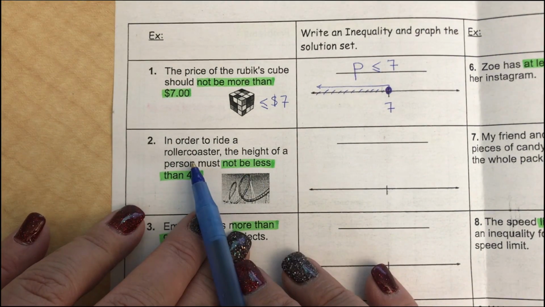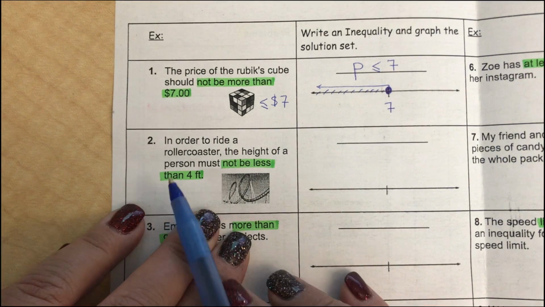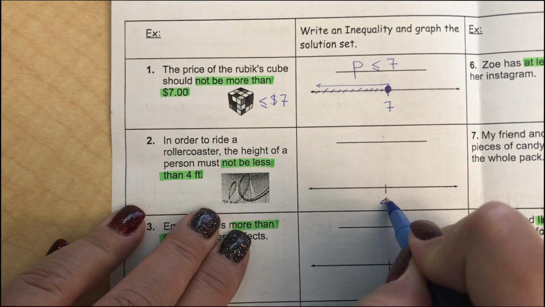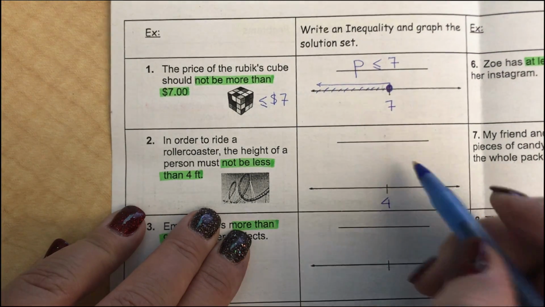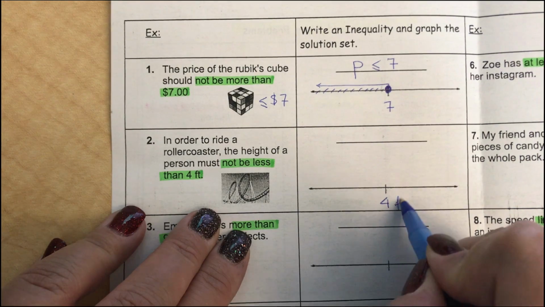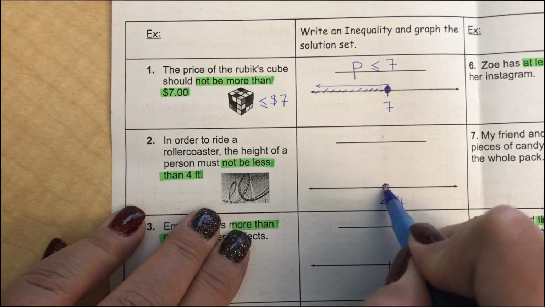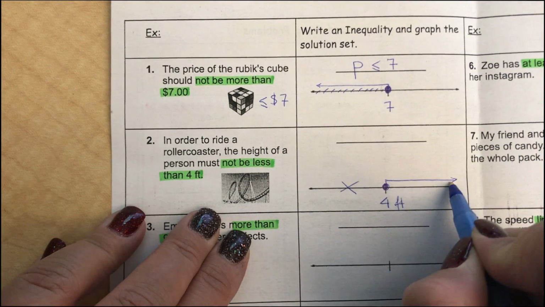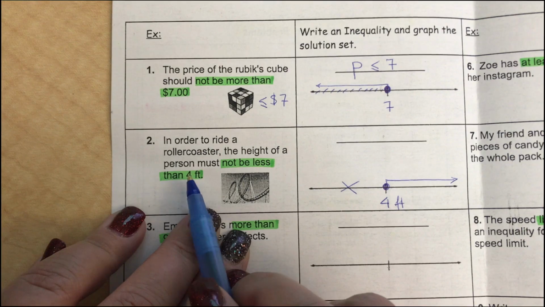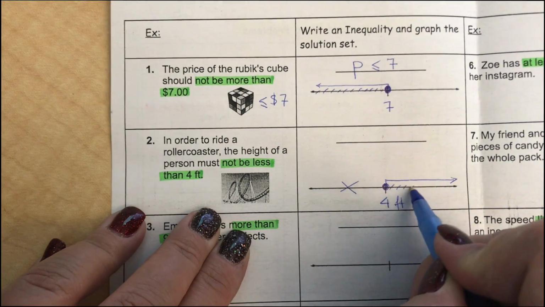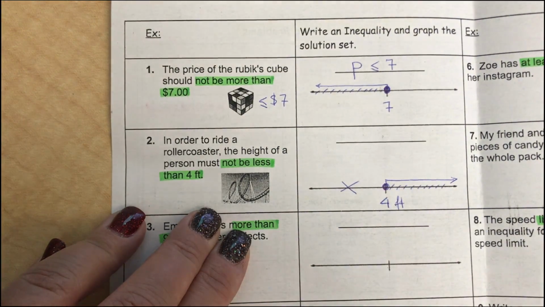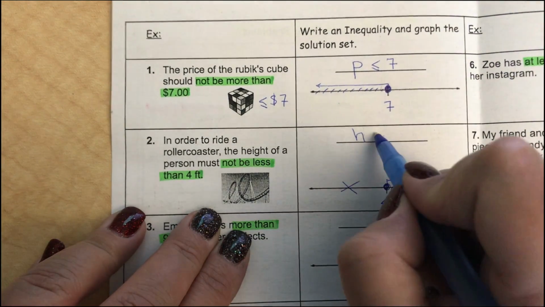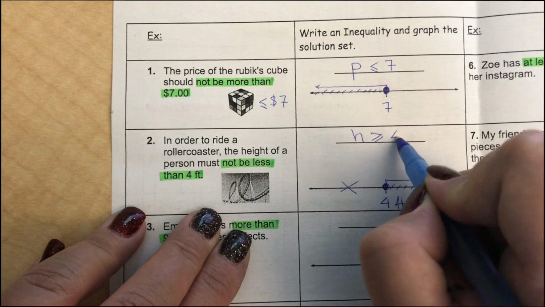In order to ride the roller coaster, the height of a person must not be less than 4 feet. So in other words, if on the number line I have 4 feet right here, the height of the person cannot be less than that. It has to be more. So not be less than 4 feet. It can be 4 or more. So the person, we can use h for height, has to be greater than or equal to 4 feet.